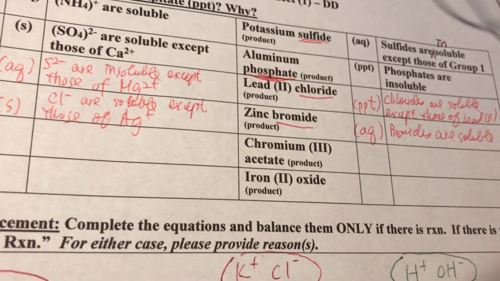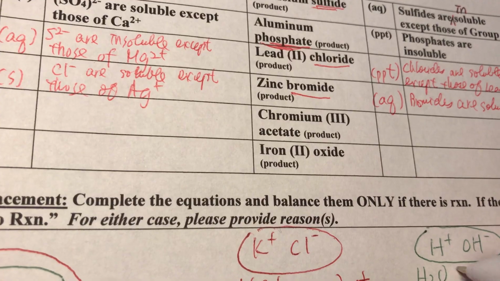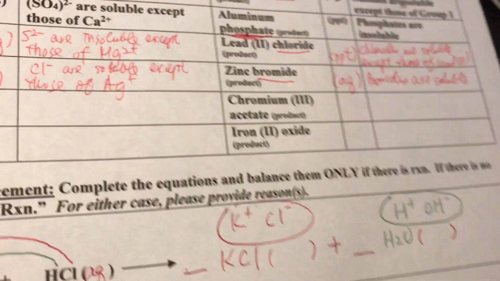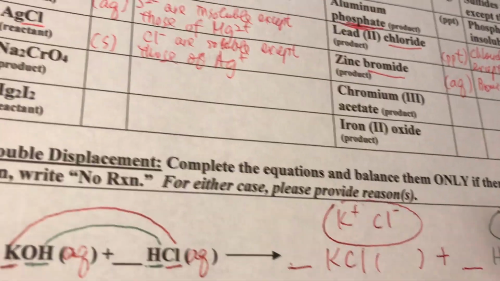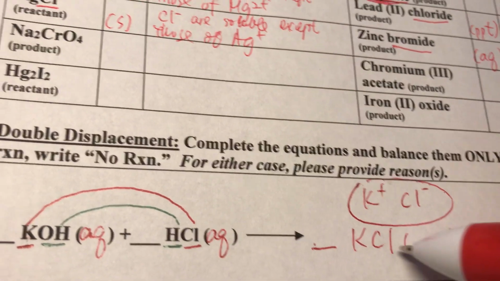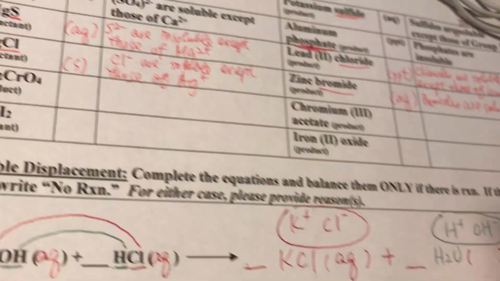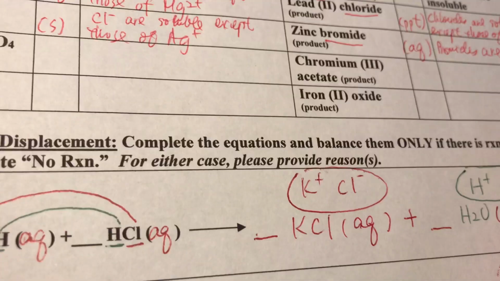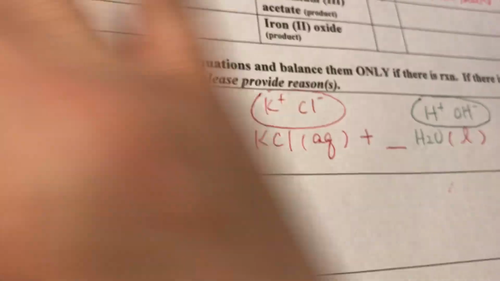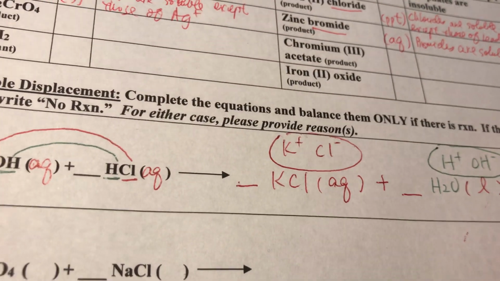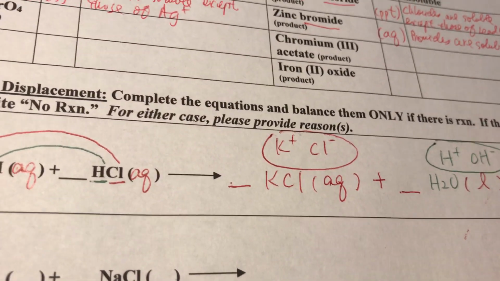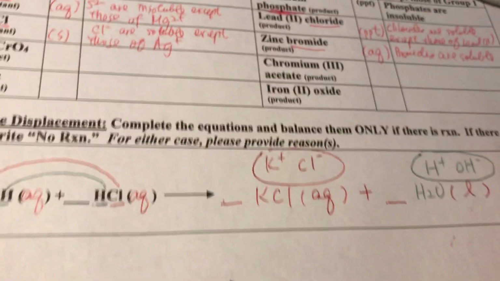And then the state. Next, we check back the solubility chart. We find out KCl is aqueous. H2O here is usually a liquid. As long as you form H2O, when the reaction takes place it always forms H2O liquid.